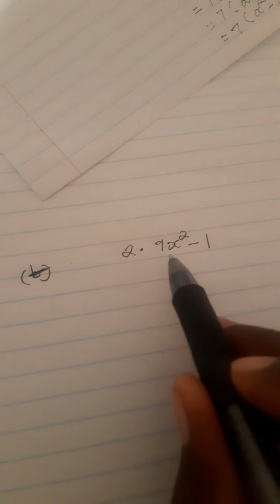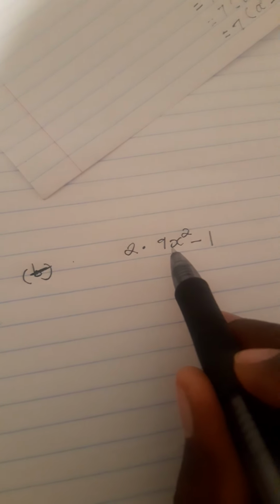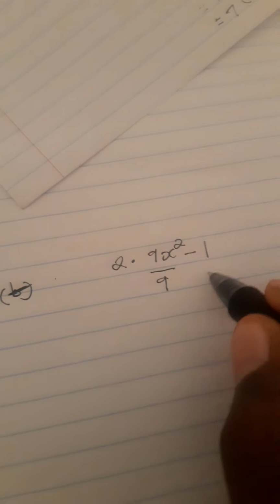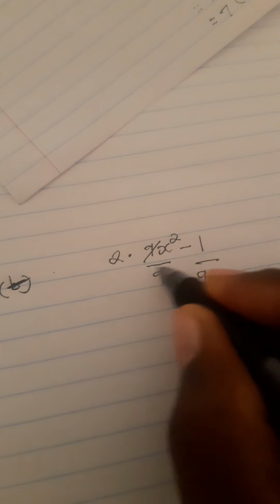B. This video is becoming too long, so let me do B. It's number 2. I have to factorize 9x squared minus 1. So for me, I want to make the coefficient of x squared 1 there, so that I can factor, because I cannot factor out 9. So I divide both sides by 9 to get rid of this 9 in front.